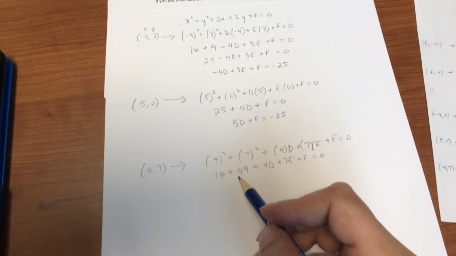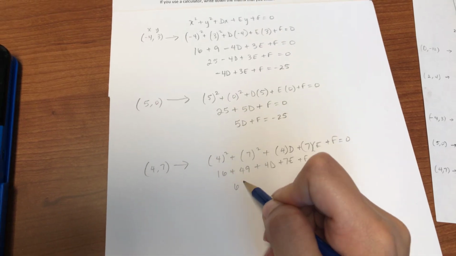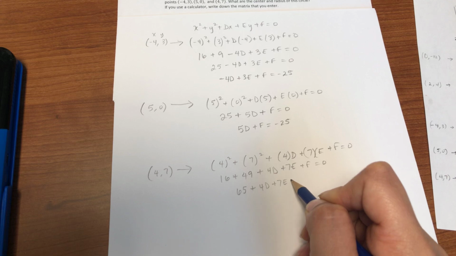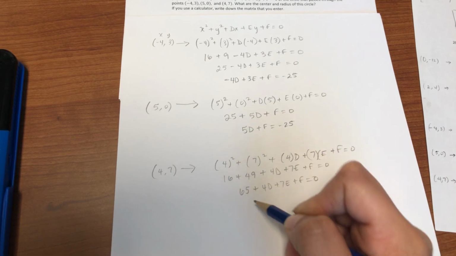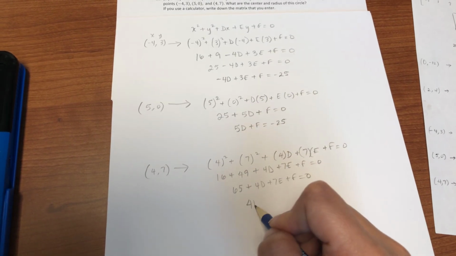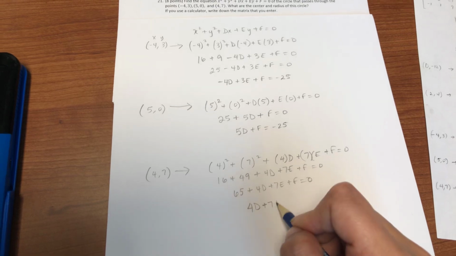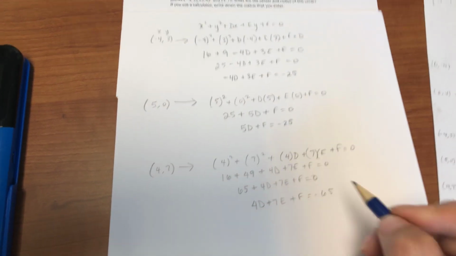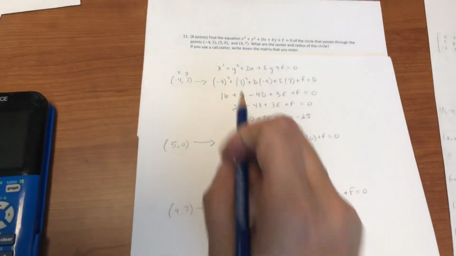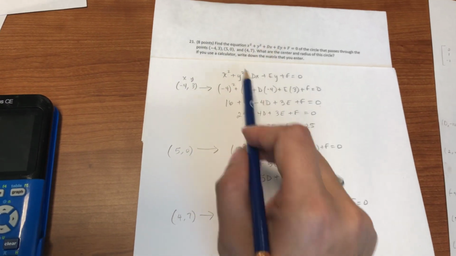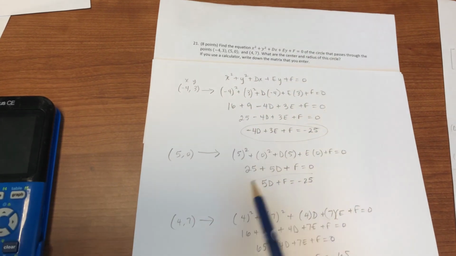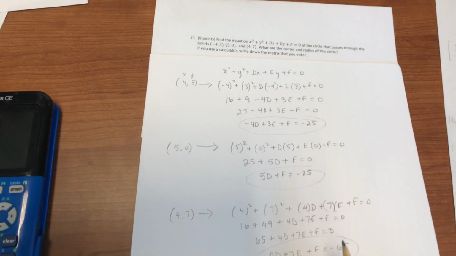Again, combine my like terms. That gives me 65 plus 4d plus 7e plus f equals 0. Move my 65 over to the other side, and my third and final equation is 4d plus 7e plus f equals -65. And so again, I used the 3 ordered pairs. I plugged each one into my original equation, and that's giving me my system, essentially 3 equations, 3 unknowns.